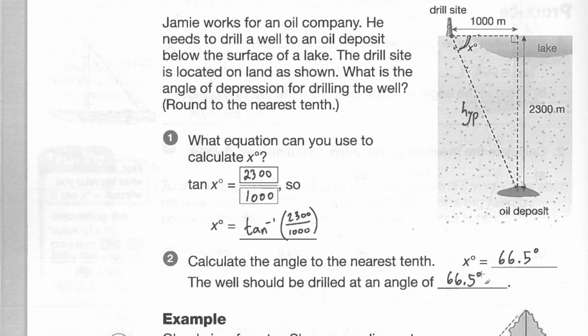So the well should be drilled at an angle of 66.5 degrees. If you're actually doing this in real life, you would want to be incredibly exact, because just looking at this to find the length of the hypotenuse, which is something that we could do now with our skills, or just even with the Pythagorean theorem, because we have a and we have b, so the hypotenuse is going to be the square root of a squared plus b squared.